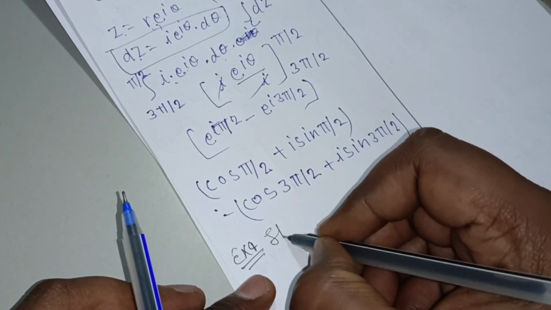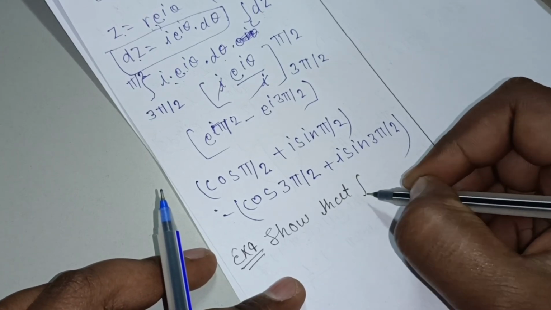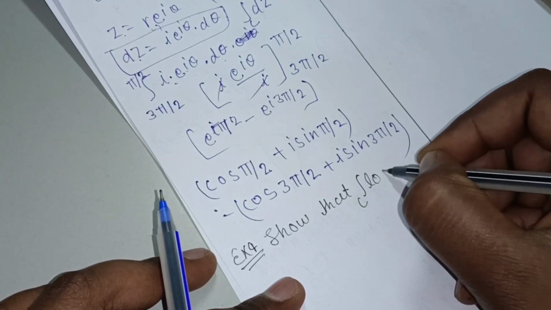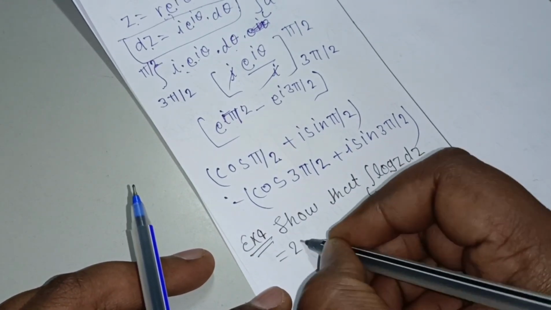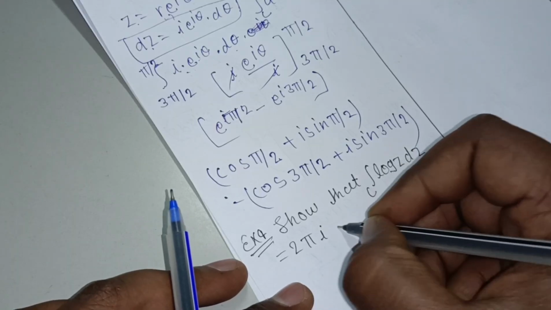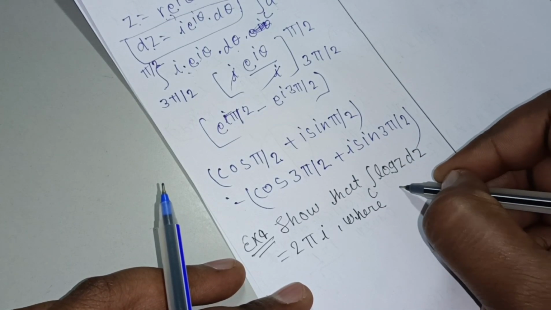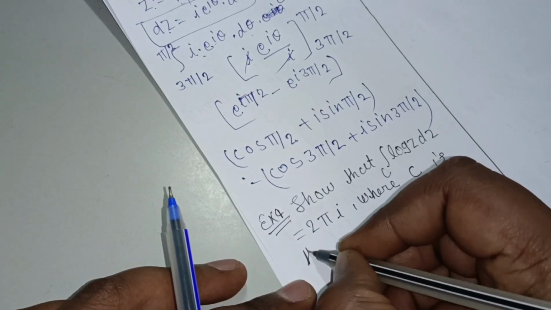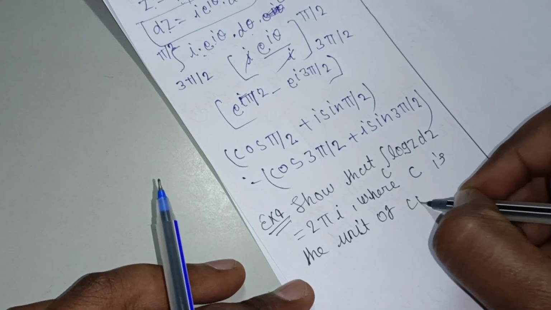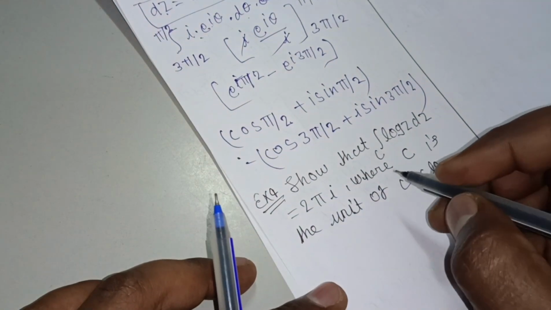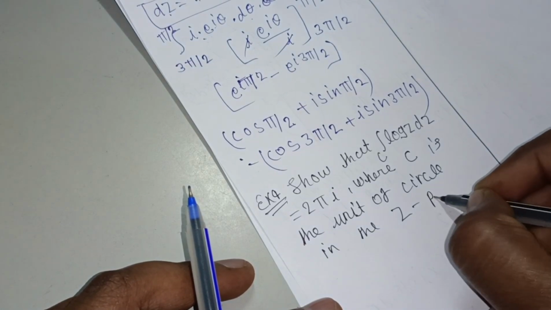We have to show that the line integral of c log z dz is equal to 2 pi iota, where c is the unit circle in the z plane.